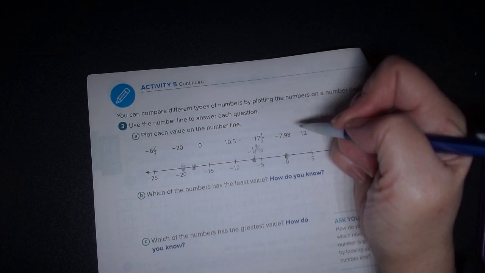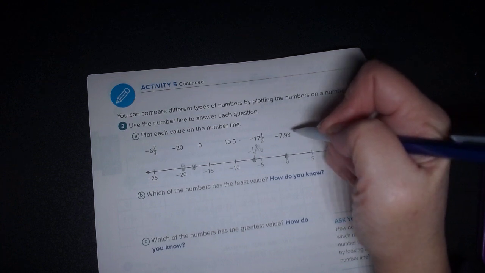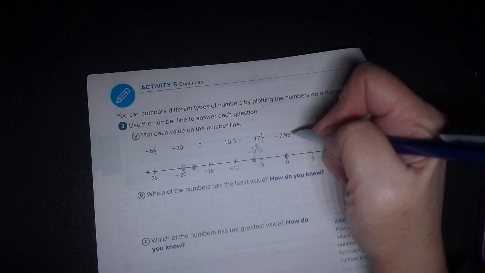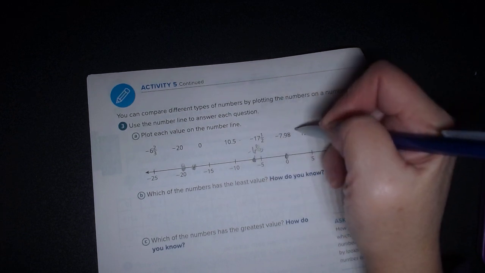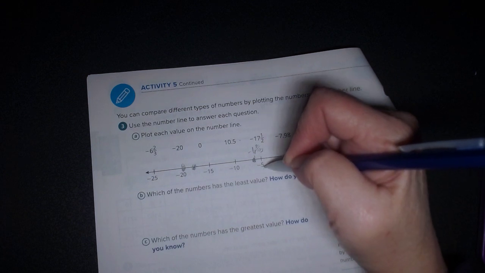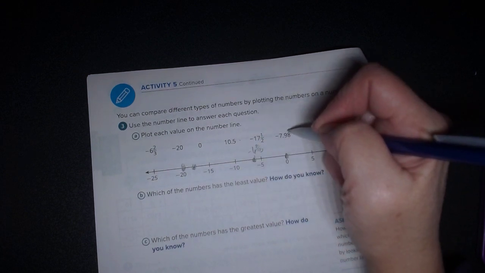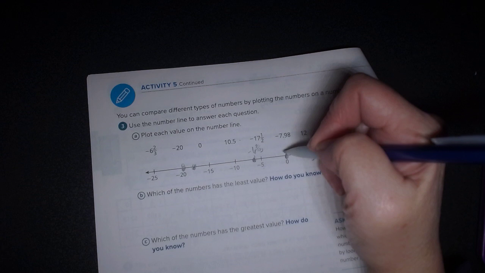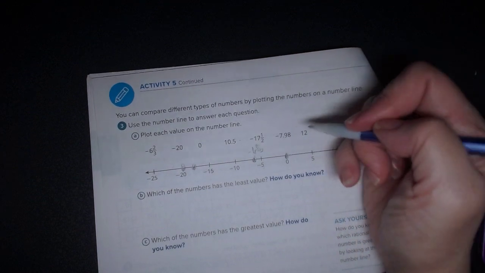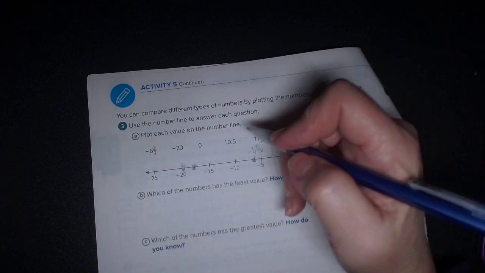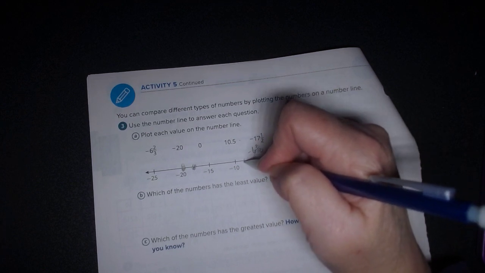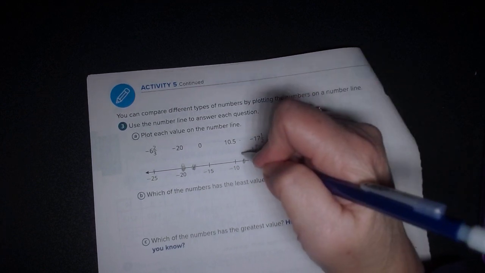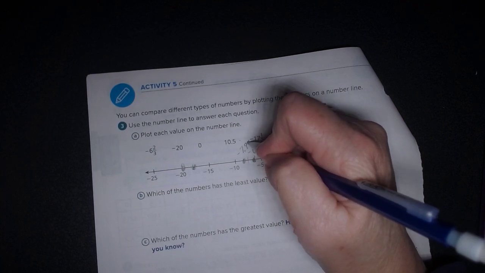Okay, and then we have -7 98/100. If we were thinking money, this would be -$7.98. If this was -$5, -10, 7.98 falls between the 5 and 10 if we're talking about money, and even just in negative numbers in general. So halfway through will be the 7.50, so it'll be about right there is the -7 98/100.